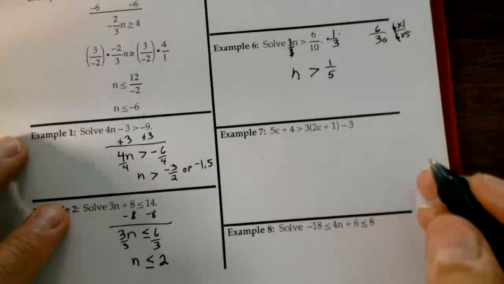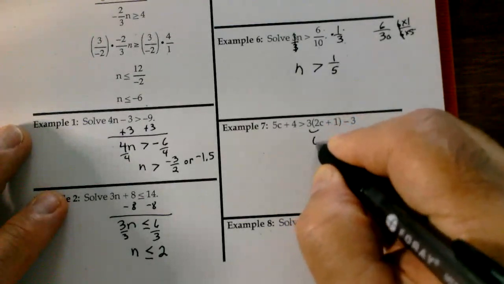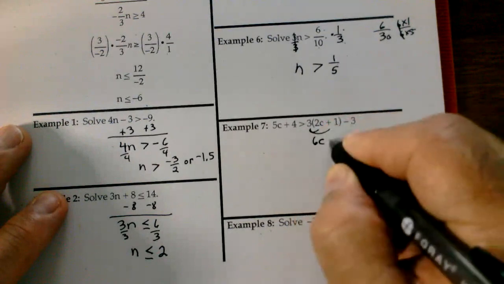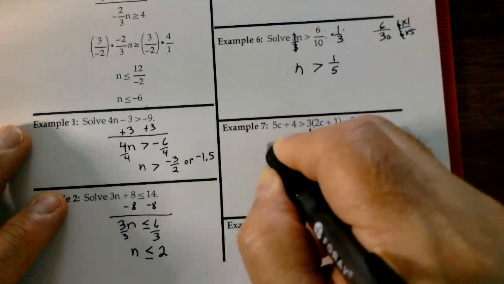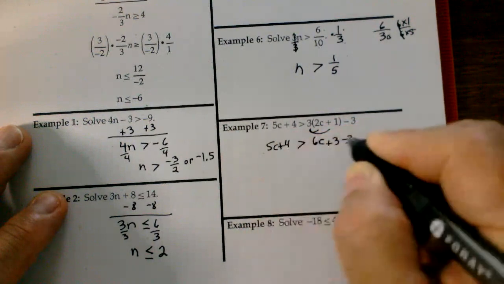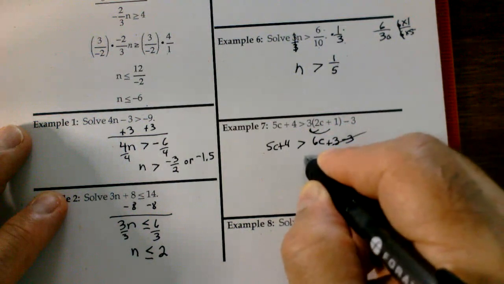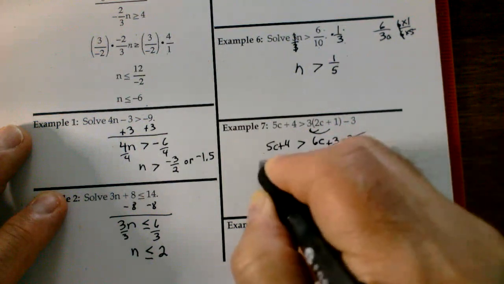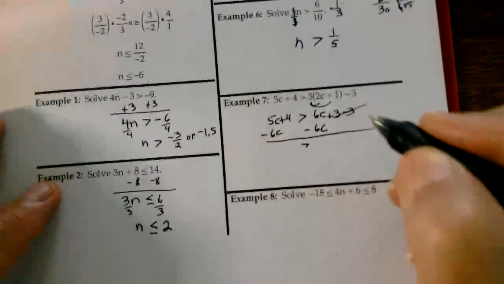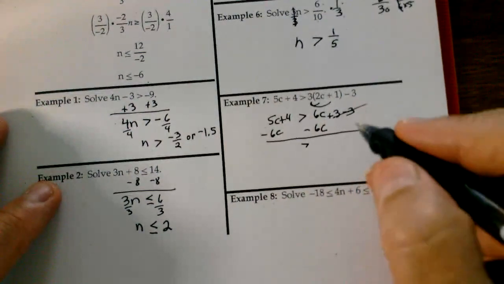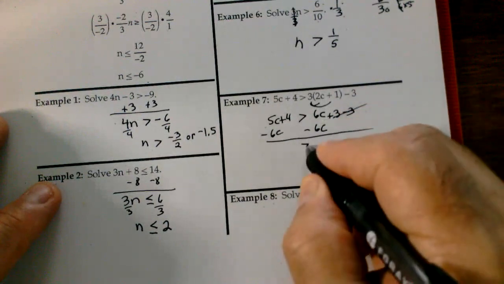Here we go with this one. We have a little bit more stuff to do. I multiply this out, and that's 6c, and plus 3, and the minus 3 over there. And then I have 5c plus 4. These two are going to drop out, and I am going to take the negative 6c to both sides. I'm just subtracting, so the arrow stays in the same direction. When subtracting or adding, it does not change.